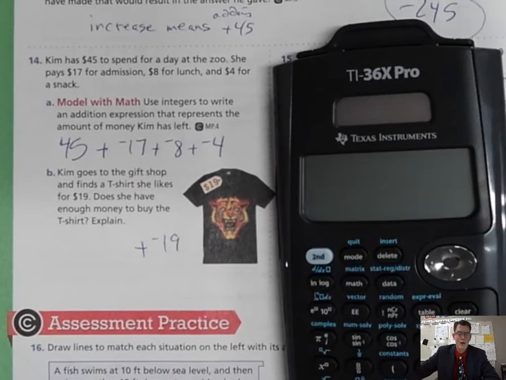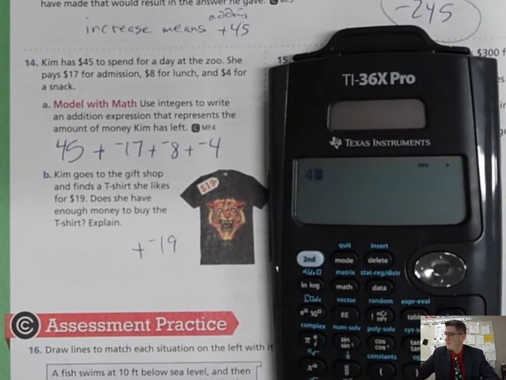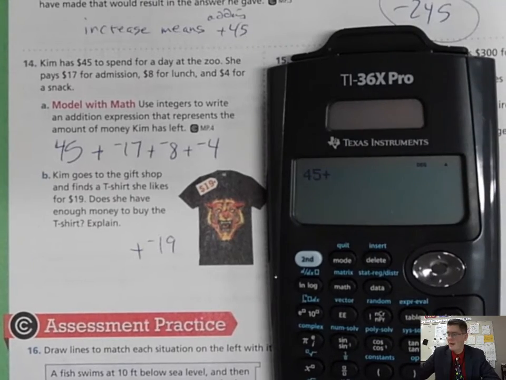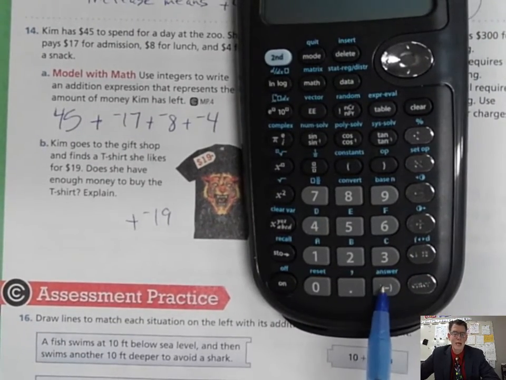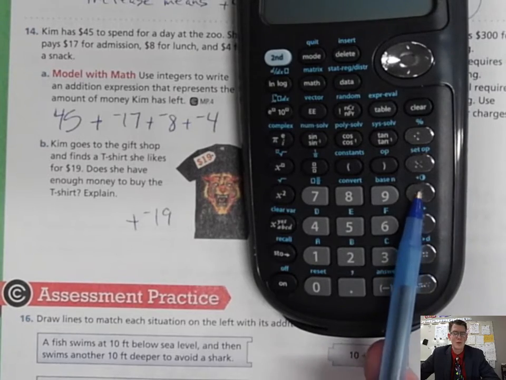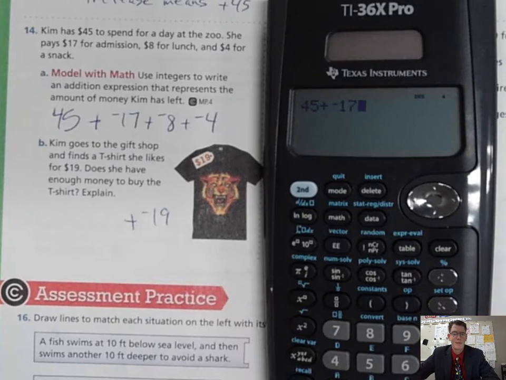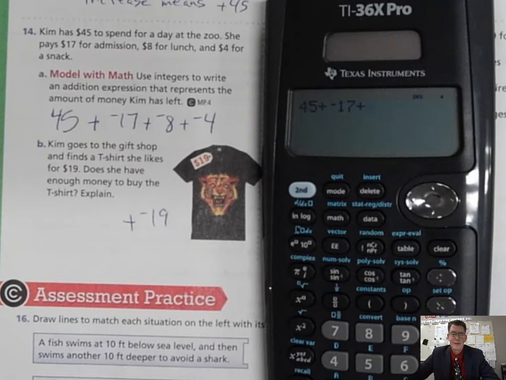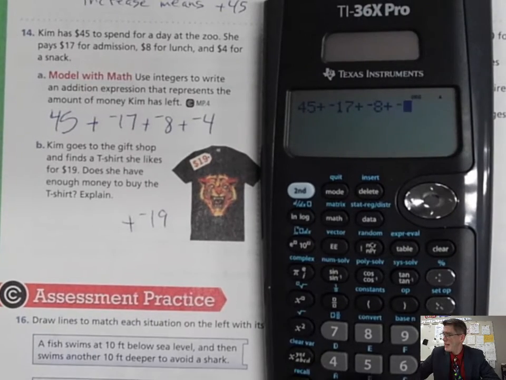Well, with your calculator, if you take the 45 and you add on there a negative 17, we learned that when you're typing a negative, you have to use that key. Don't use this minus key. You have to use the negative key to type it. So I'm going to add a negative 8. I'm going to add a negative 4.